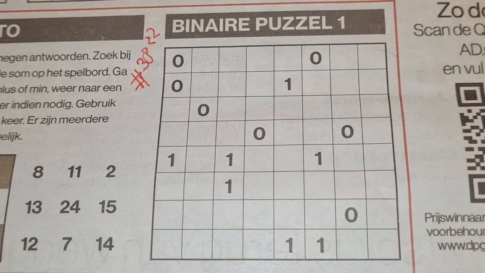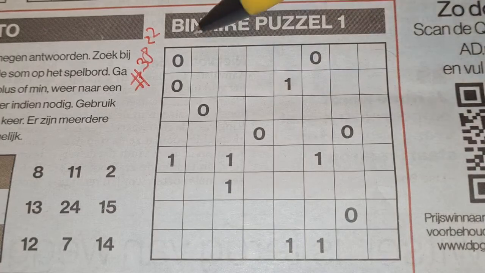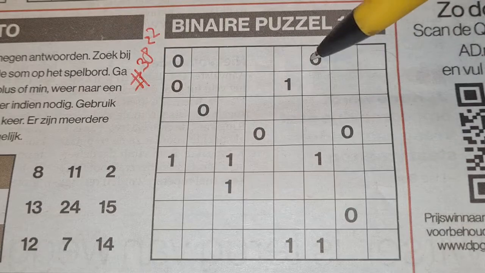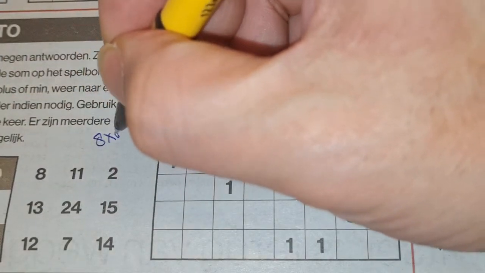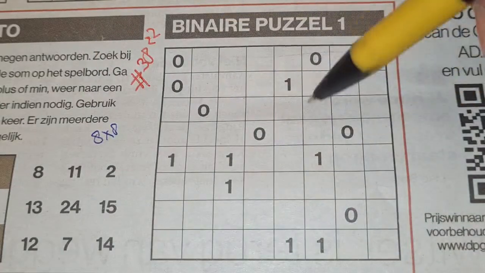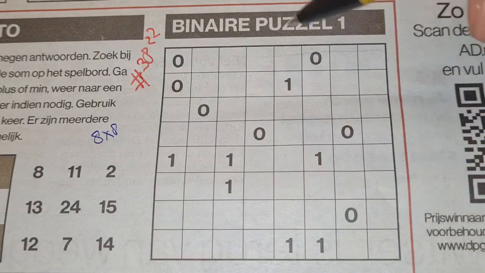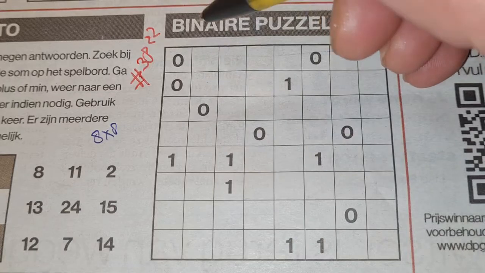Alright, before I start I always count the boxes. What kind of binary puzzle is this one? 1, 2, 3, 4, 5, 6, 7, 8. It's an 8 by 8 binary puzzle. That means in a row or in a column there are always 4 O's and 4 1's.